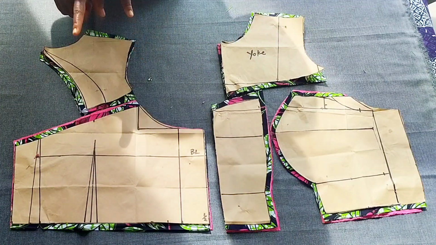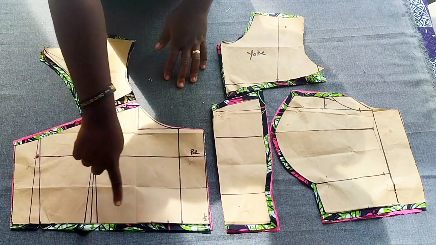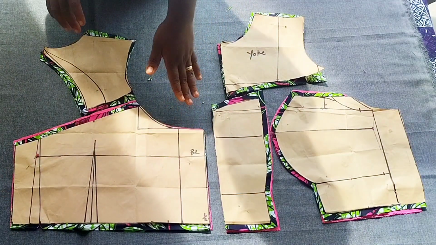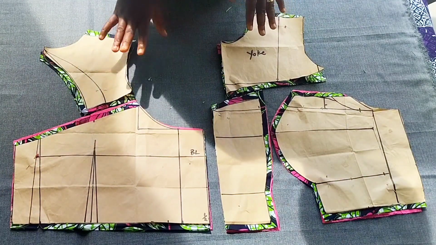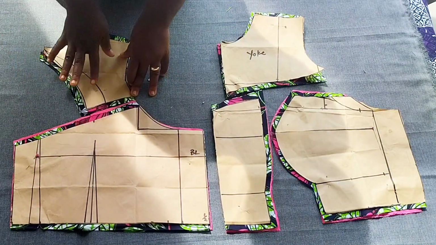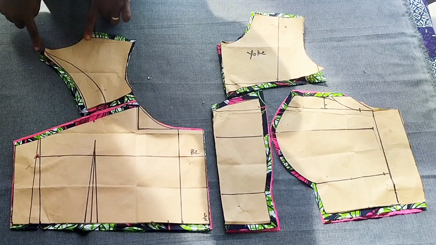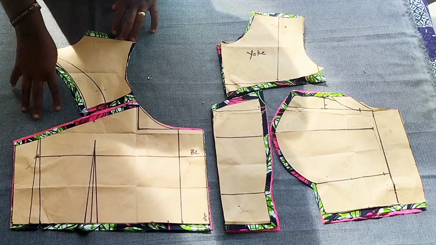All right, and take note, I had to put seam allowances at the top and at the hem. Then this is my side seam allowance. Okay, then this is the back block. Now for this, I eventually decided to make a yoke with a keyhole also at the back neckline. So this is the neckline, this is the shoulder, and this right here is the keyhole.